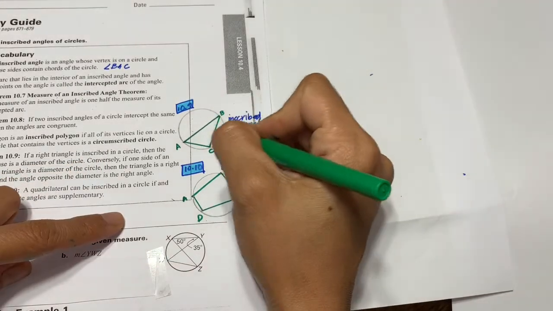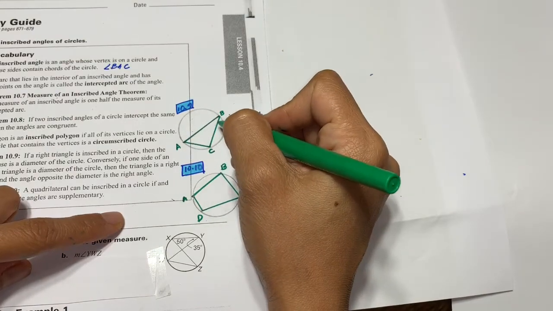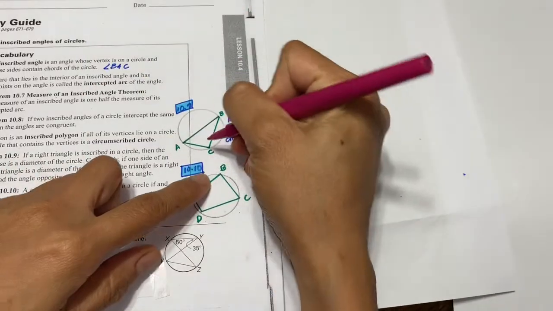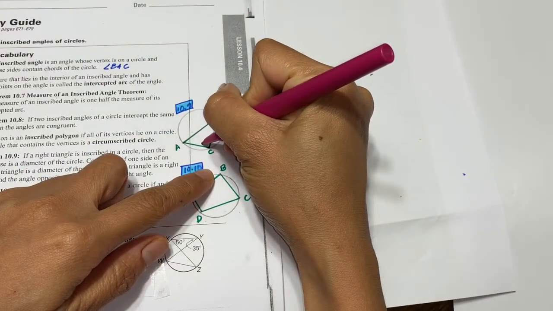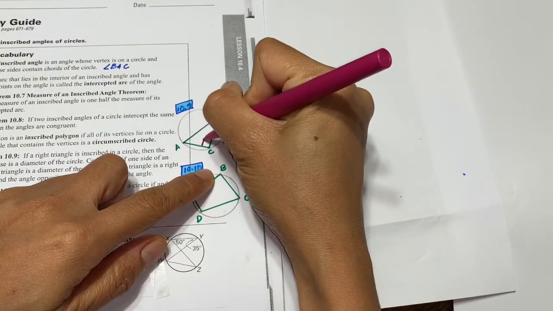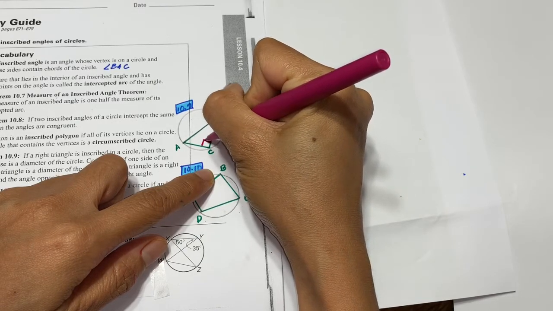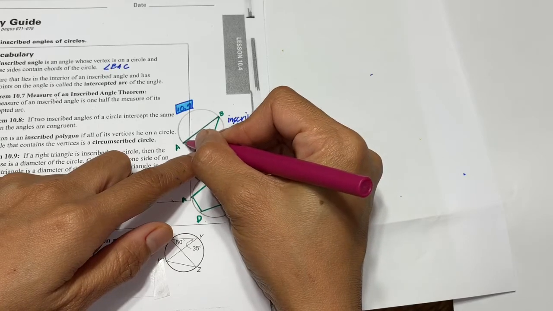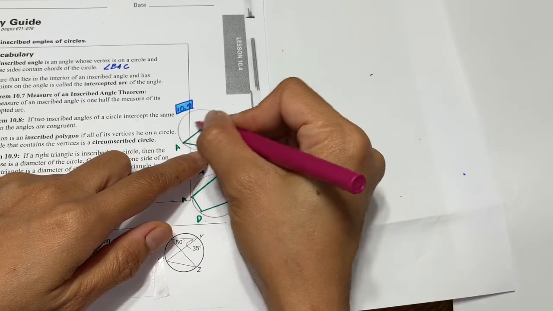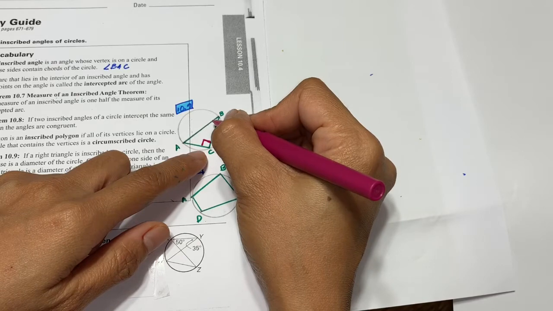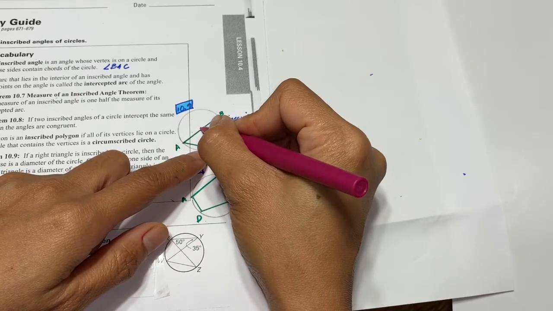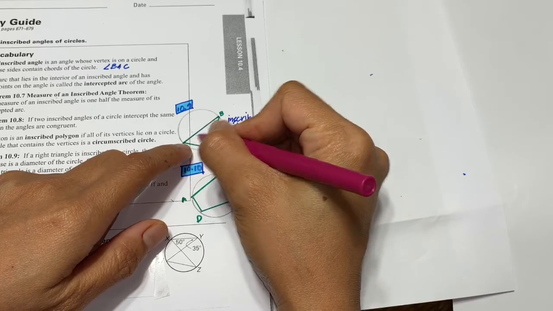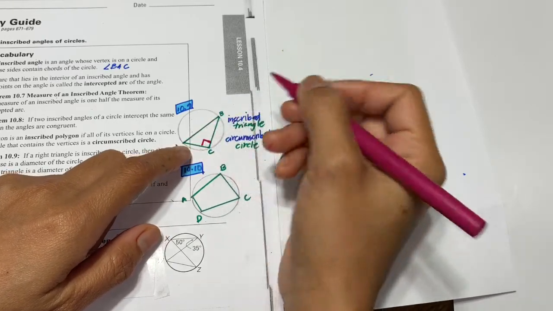If this is a 90-degree triangle, the conclusion is that this segment here, the hypotenuse AB, is a diameter, even though I don't tell you that this is the center. If the triangle is a right triangle, the longest side or the hypotenuse should be the diameter.